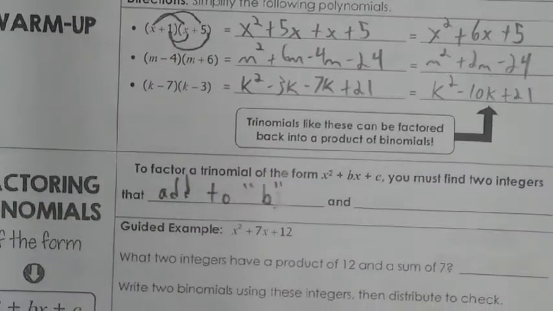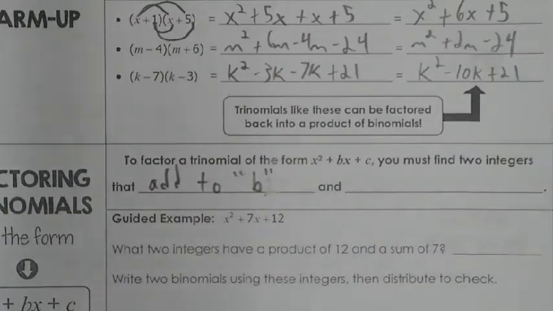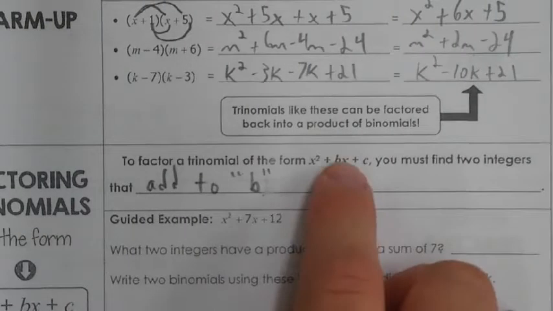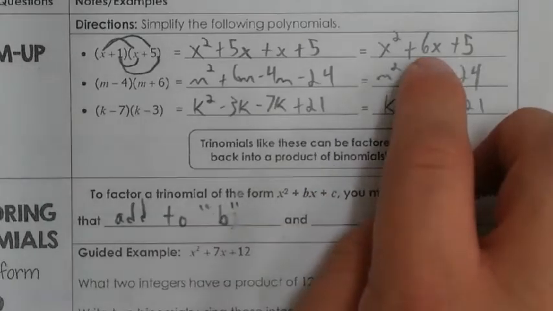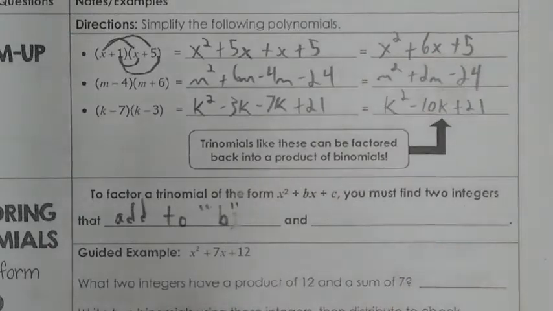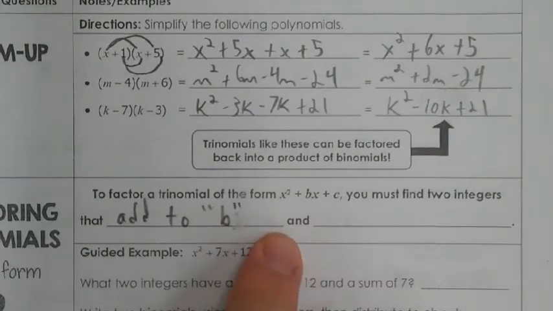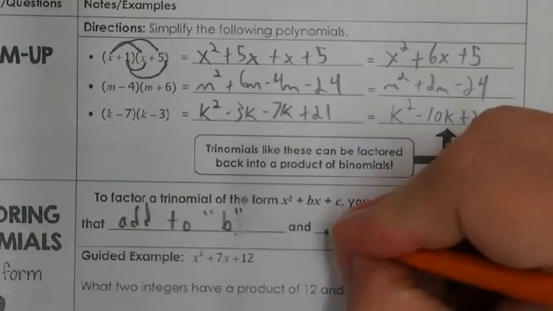So you're going in reverse. What you have to first find is the two integers that add up to b, and b is whatever is in the middle. So like, what two numbers add up to 6? 3 and 3? Yeah, 3 and 3 add up to 6, but they also have to multiply to c.